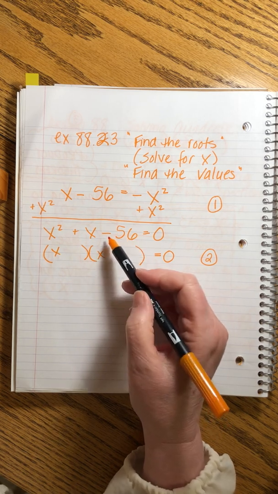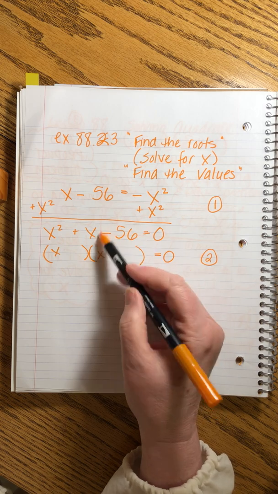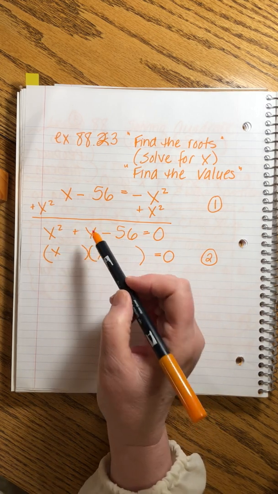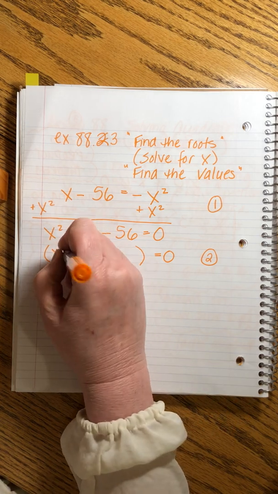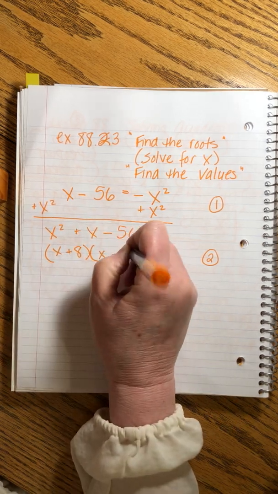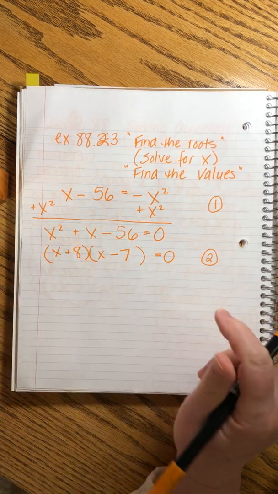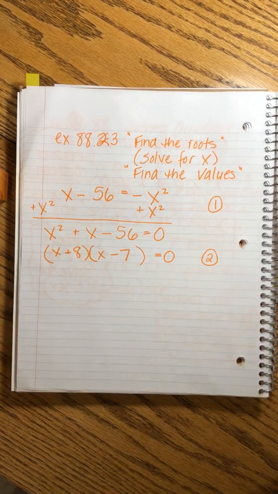One of those numbers is going to have to be negative, isn't it? The difference is positive 1, so we want the bigger number to be the plus, the smaller number to be the minus. Now they multiply to that, and they add to that. Take your time and check to make sure that you really have satisfied all of the requirements of that factoring by inspection.